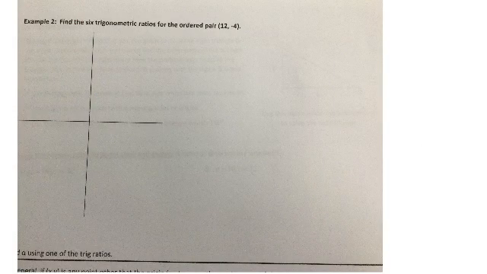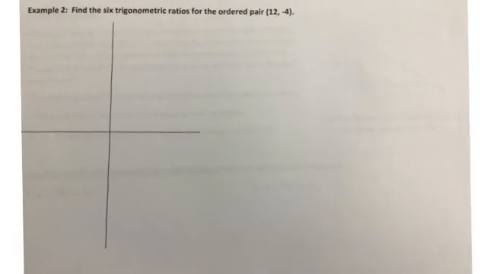Okay, next one. Find the 6 trig ratios for the ordered pair 12, negative 4. So again, this is not going to be a triple. So I know I'm going to get a pretty ugly number here for the hypotenuse. 12 is going to be kind of hard to count over, so I'm just going to draw. I know on the x-axis I'm going to the right 12. Then I know I'm going up by 4. I'm going to go down by 4. Good call. So I'm going to write 12 up here then.